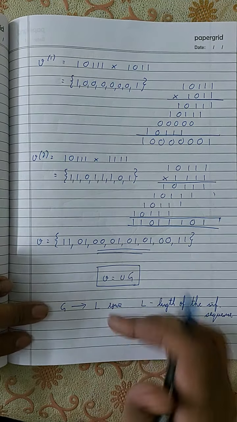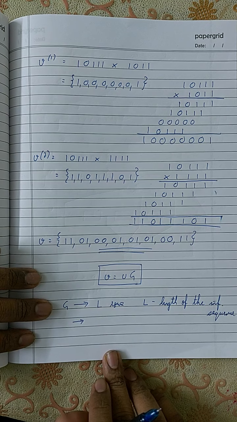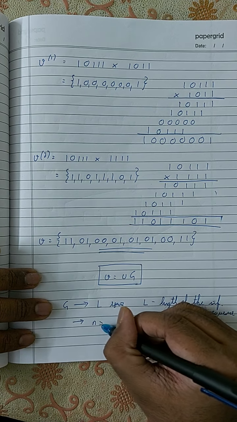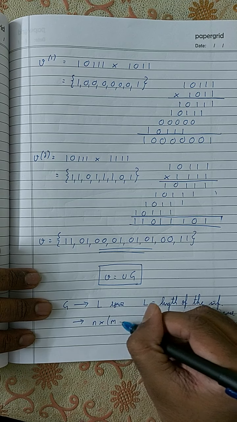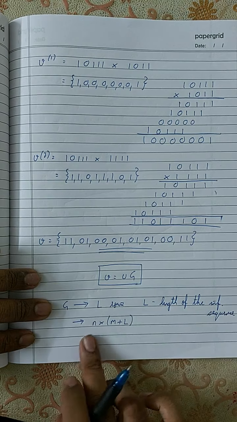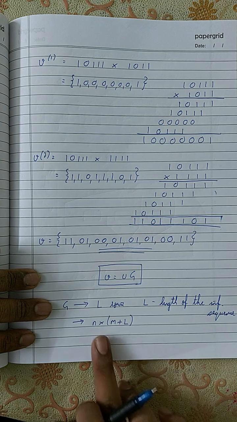Next will be the number of columns, and the number of columns will be n into (m plus L). Why n into (m plus L)?